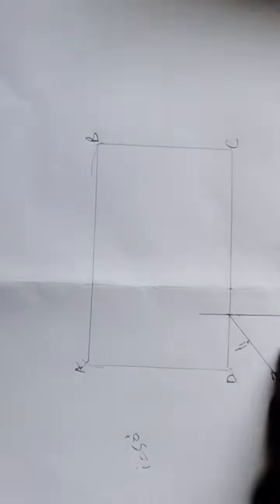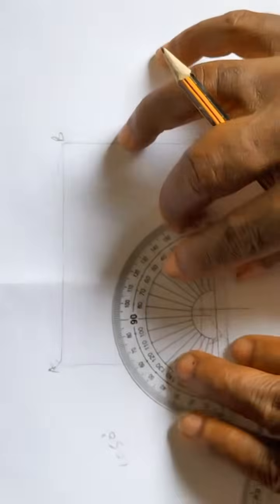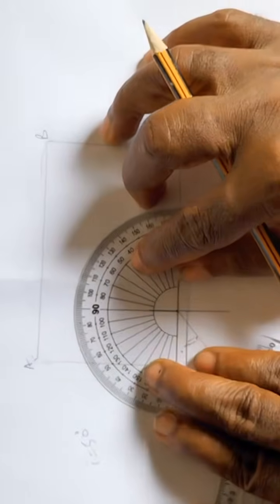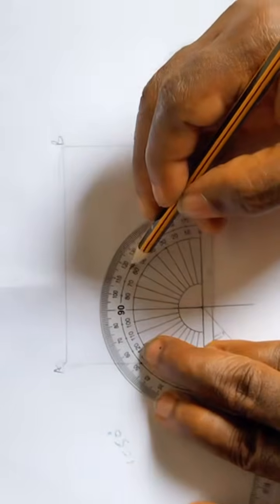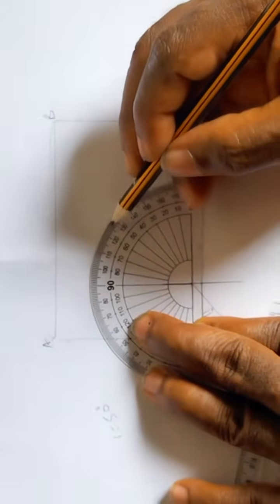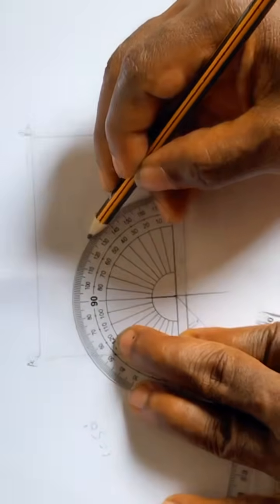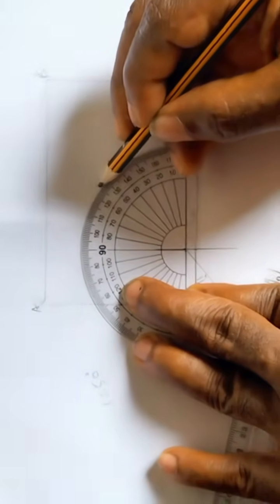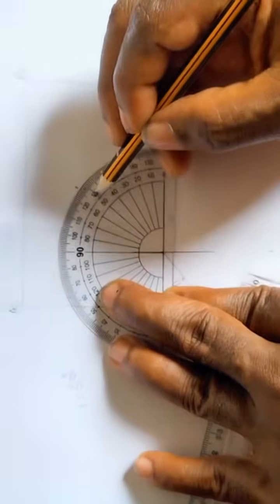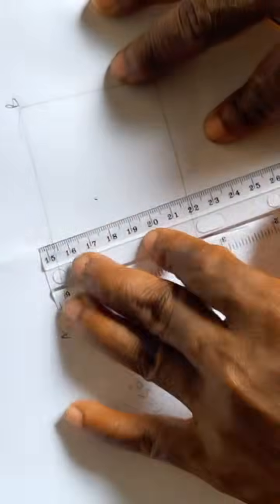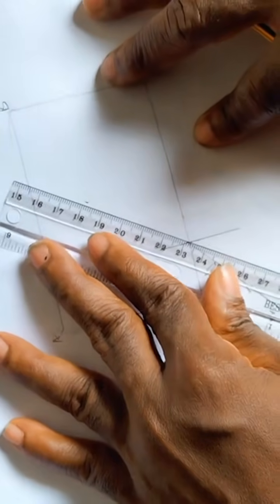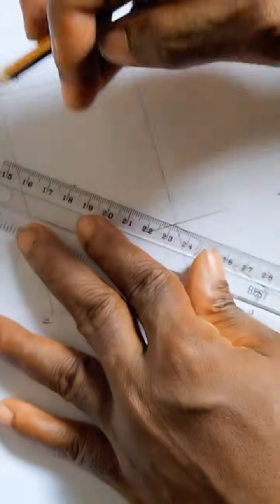You should be doing all these things on your rough work. So 30.7, you now come to this point. Here is the normal. Then mark 30.7. 30.7 is around this point. Okay. So 90 minus 60 is 30. This is around 30.7. Having done that, you draw your angle at 90 degrees.